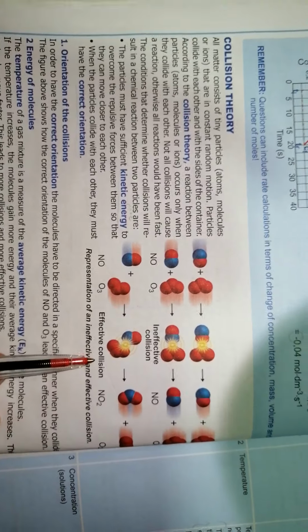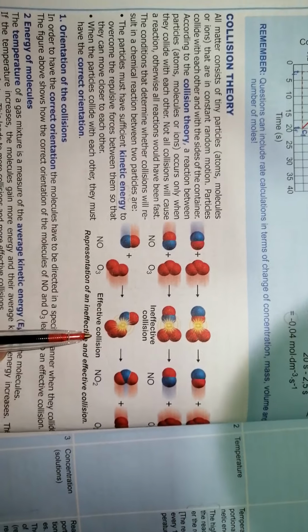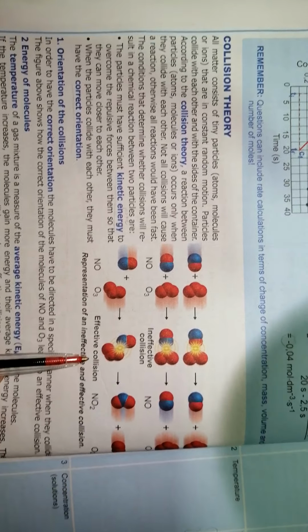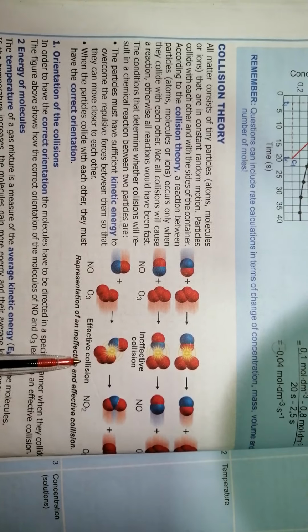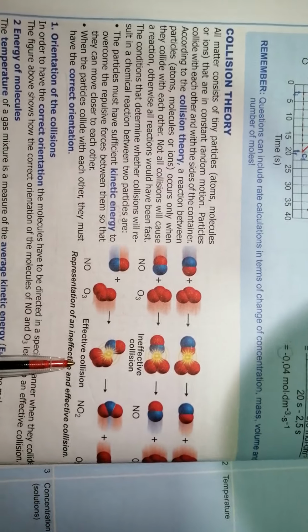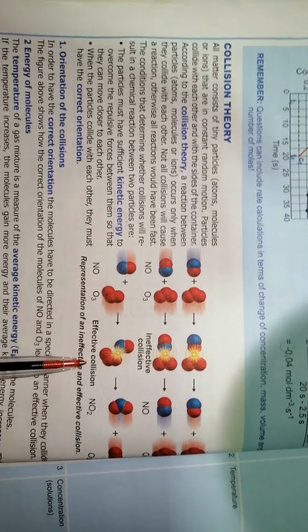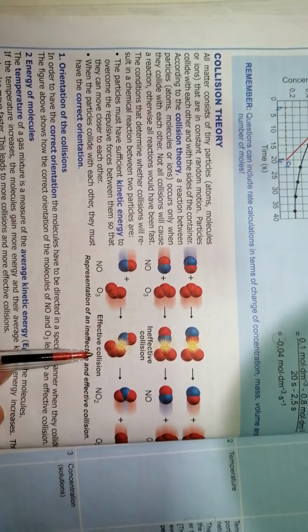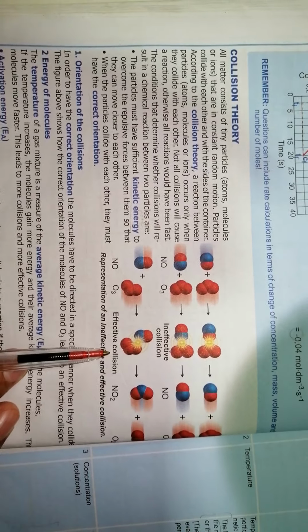It's almost like a lock and a key. If you put a key in a lock the right way, it will open it. But if you put it upside down or a part where it doesn't fit, it's not going to work. It's not going to open the door. So the same thing with reactions. The reactants have to collide in a correct orientation. Then only will they form a reaction and form products.